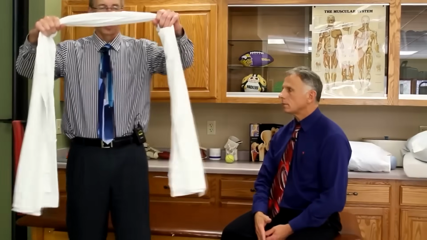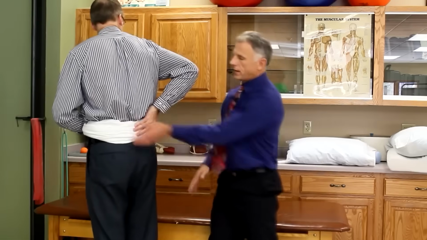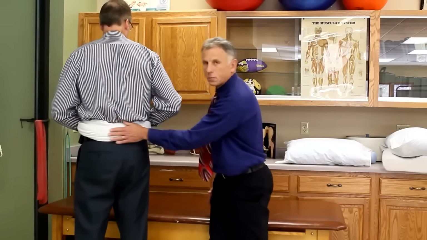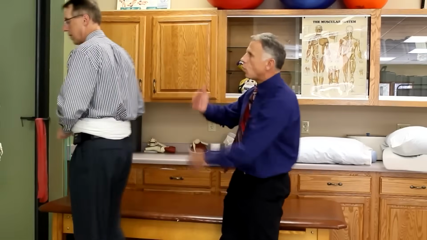You take a long sheet and roll it up like this, and you start in the front, then go around like this, and it doubles up in the back a little bit. The whole idea is to make some cushion here to take up that space and support the low back so it doesn't go into that hole. It keeps the arch. You can pin this in place or tape it in place.